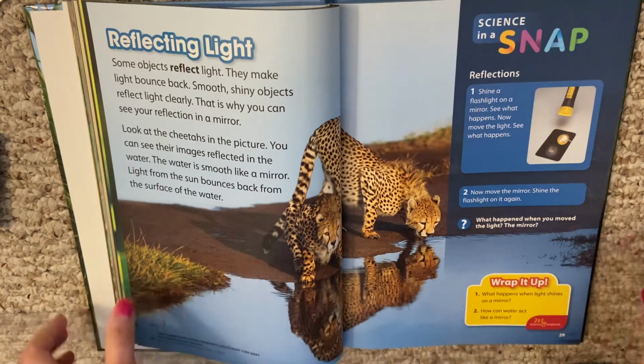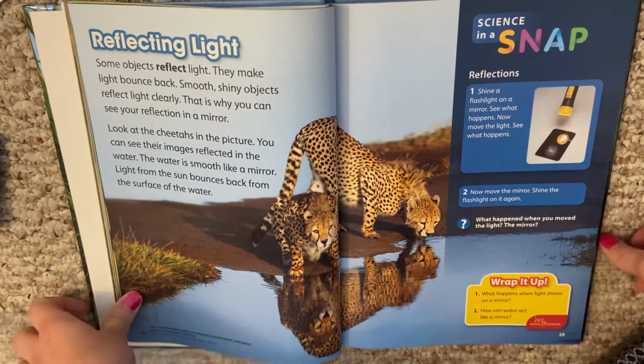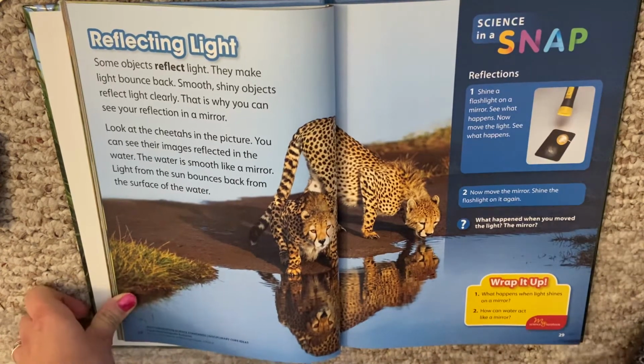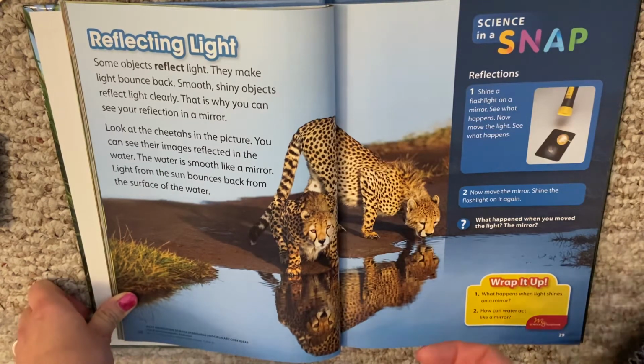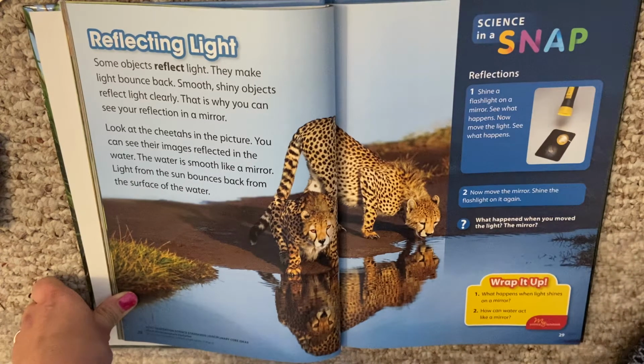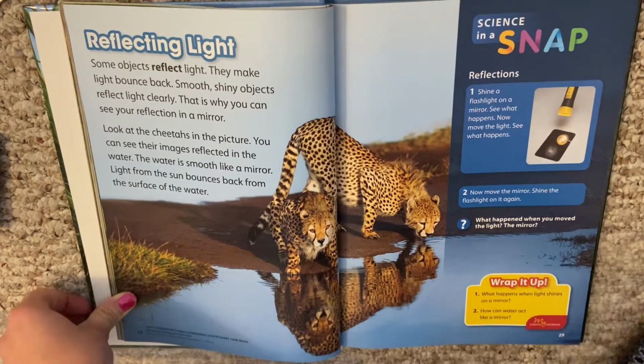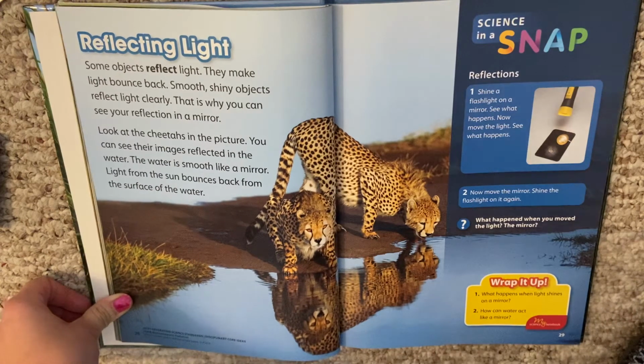All right, so boys and girls, to reflect light means light shines on a smooth, shiny object, and then the light bounces back, and you can see a reflection. Okay, or you can see what is, I guess, looking down at the shiny object.